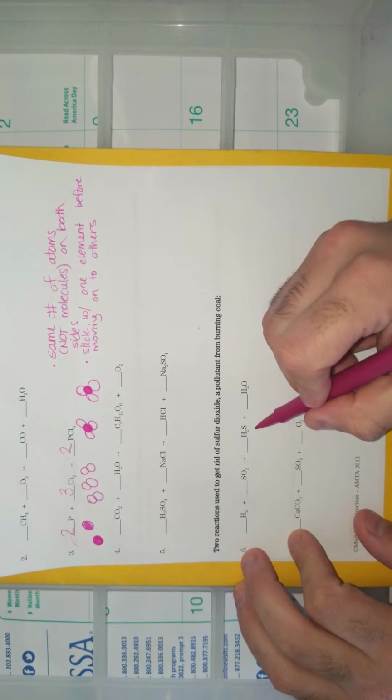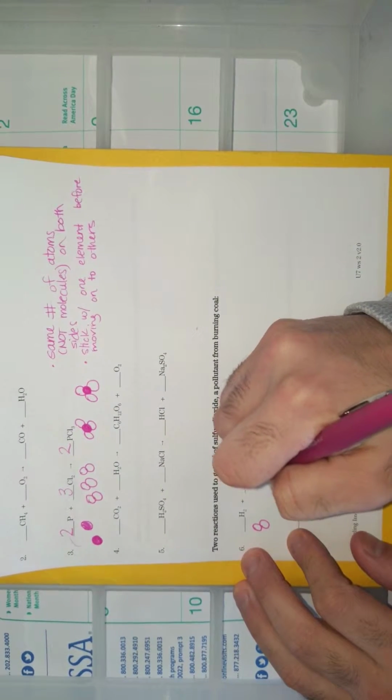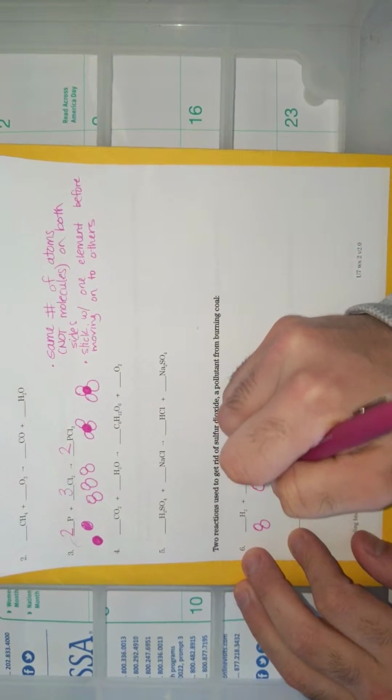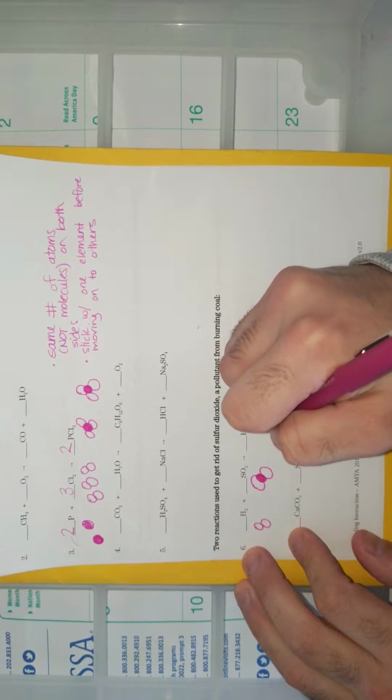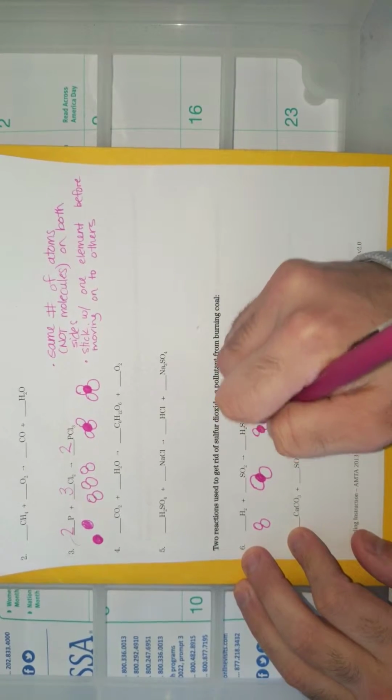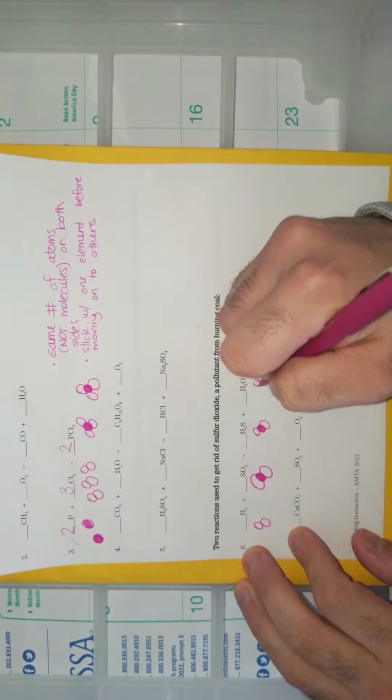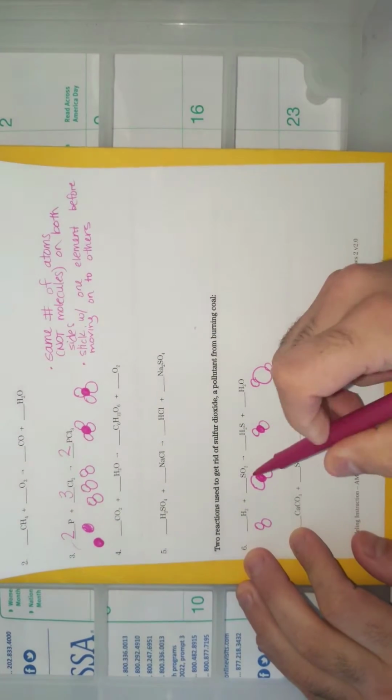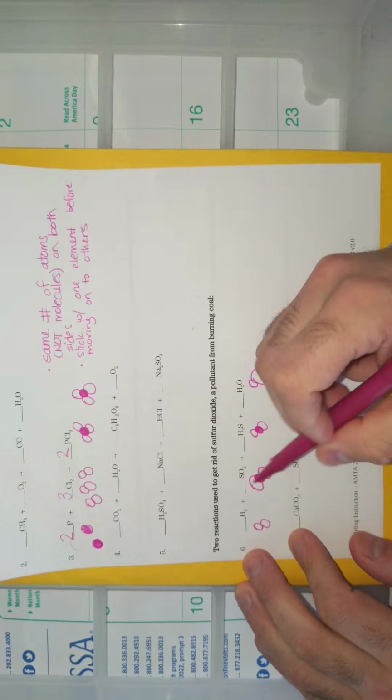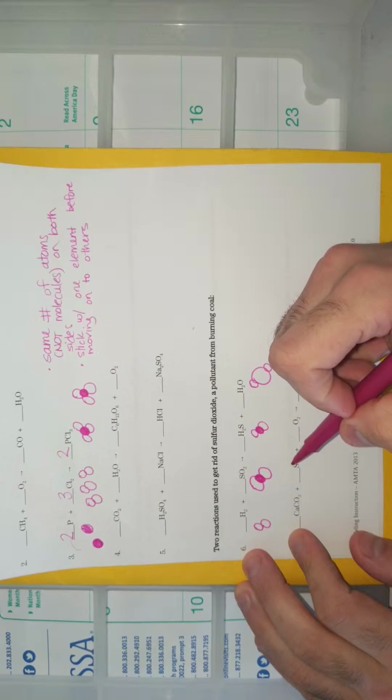All right, so let's do another one. I'm going to jump down here to number 6. It says H2 plus SO2 gives me H2S and H2O. I'll represent H2 as small circles. I'll have S as a colored circle. O will be a bigger circle. So S, small circle. O, big circle. Start by drawing all of the chemicals they gave me in the equation.